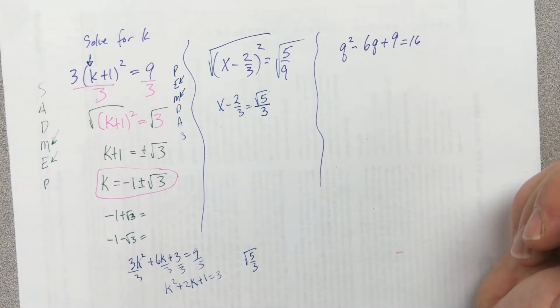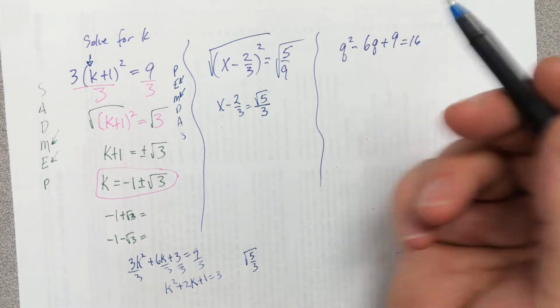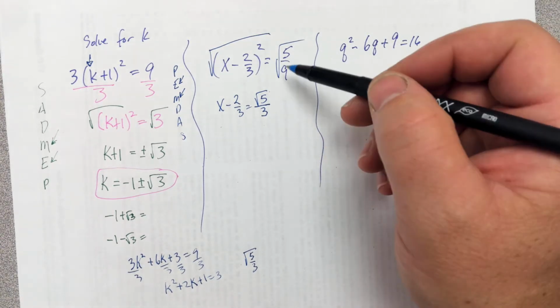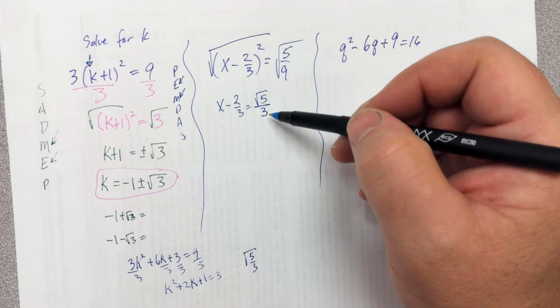5 divided by 3. Right. So which one's the correct one? This is what we're doing, because we took the square root of 9 and it's 3. Yeah.